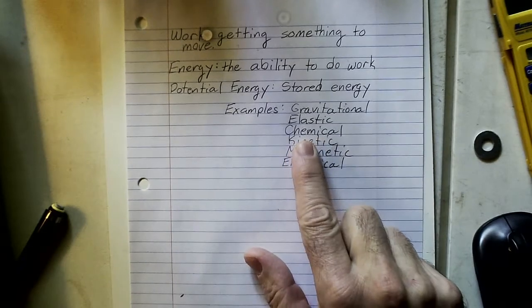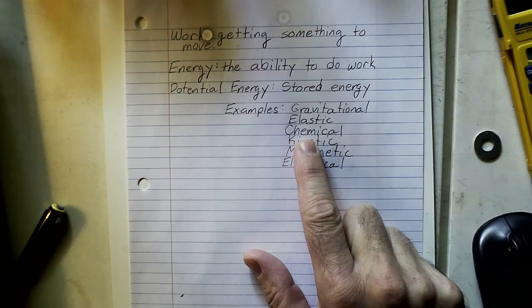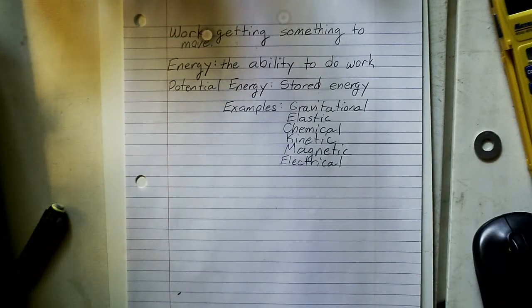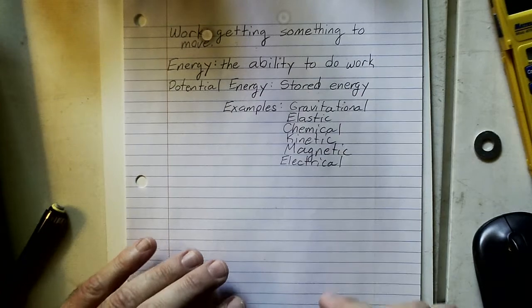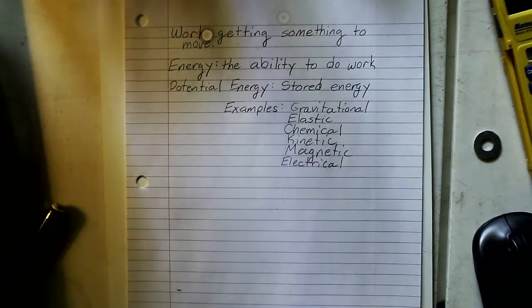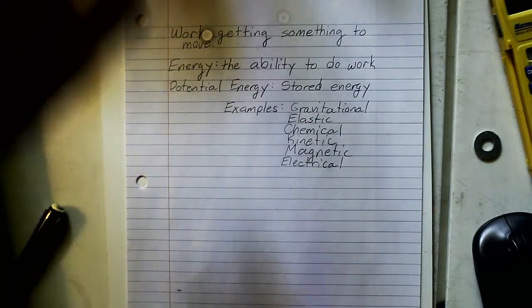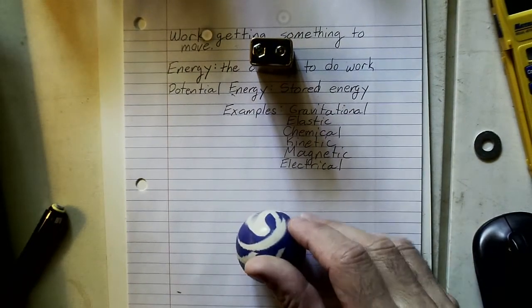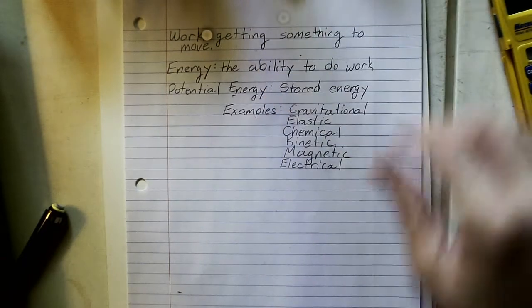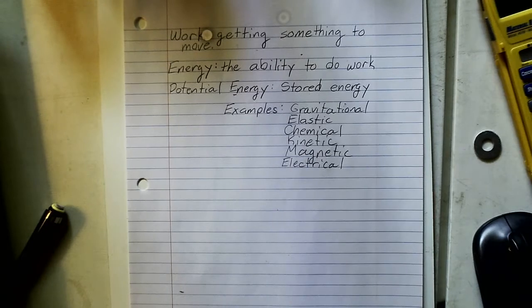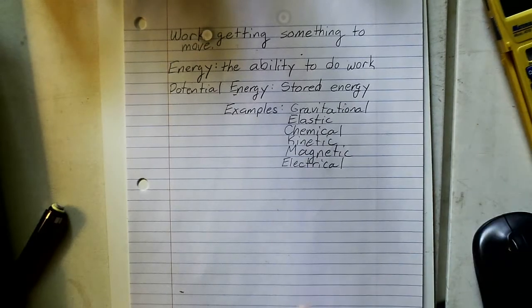Chemical. You can think of chemical as you have dynamite. You light the fuse, it explodes. You have a chemical reaction. It gets the rocks to move, and you can make your little tunnel and stuff. Kinetic energy is the energy that something has that's moving. So I have my little 9-volt battery there, I have my ball, it's moving. It moves the battery. So that's kinetic.